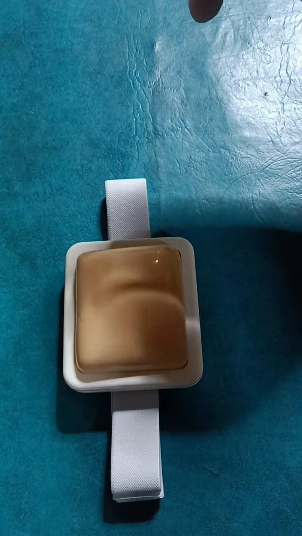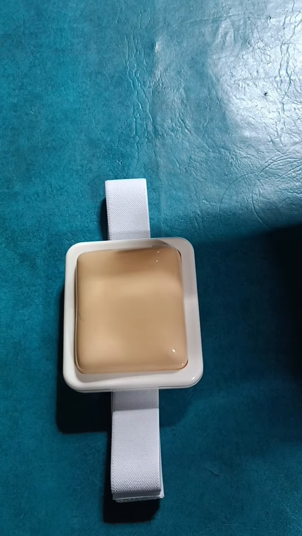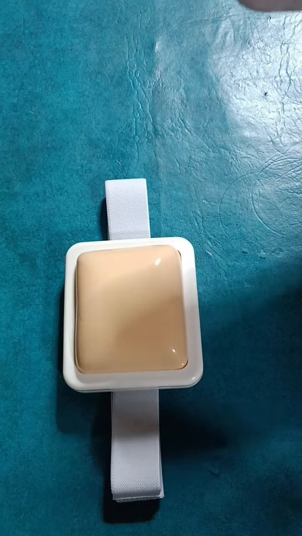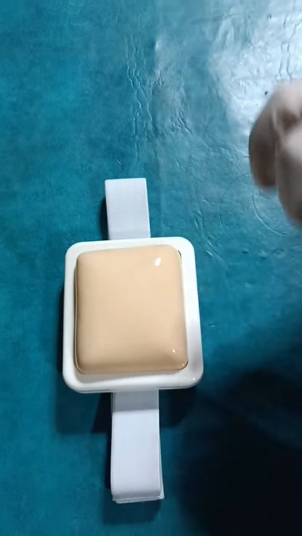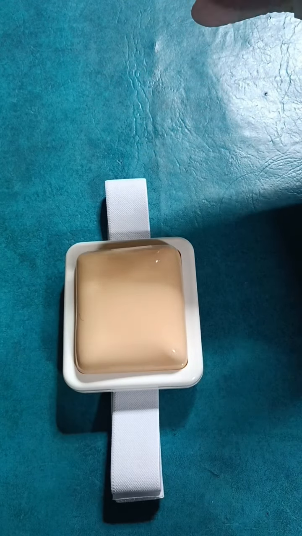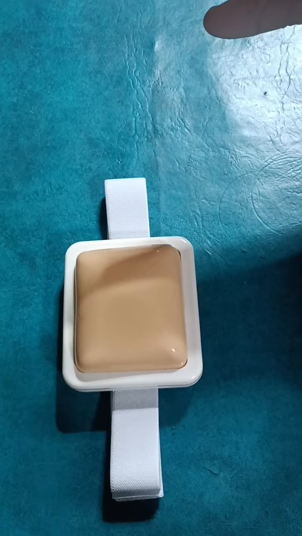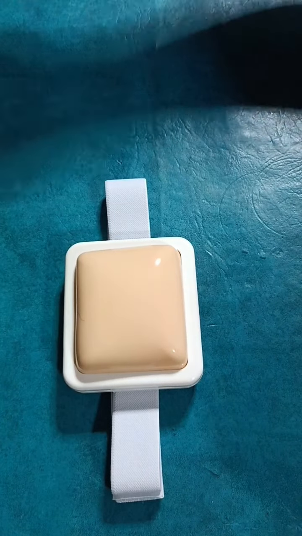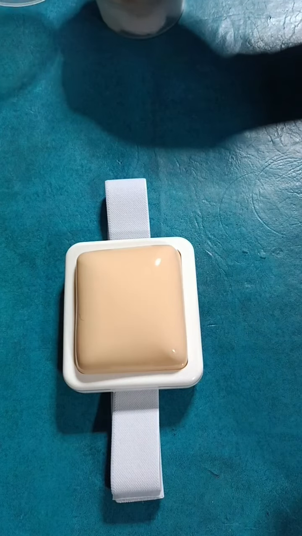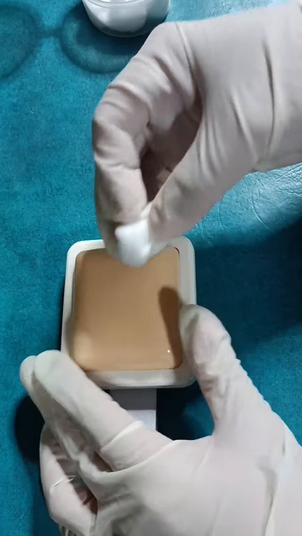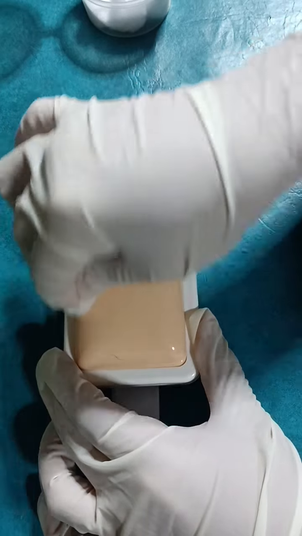Then clean the site with antiseptic swabs, starting at the center of the site and widening outward, and then allow the area to dry. So we will use the cotton ball soaked in 70% alcohol solution, from center outward.